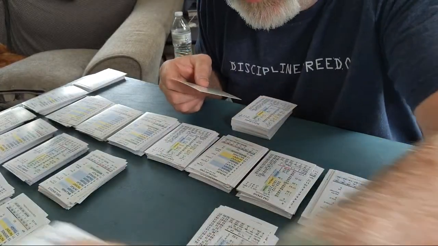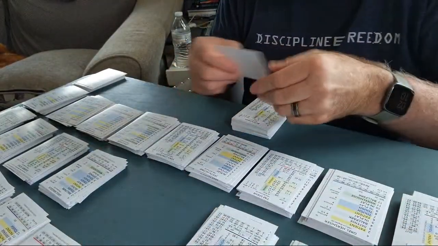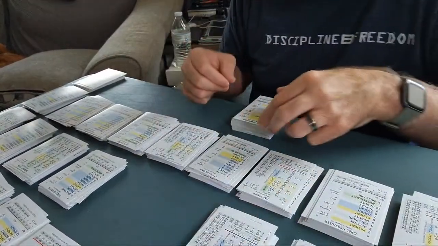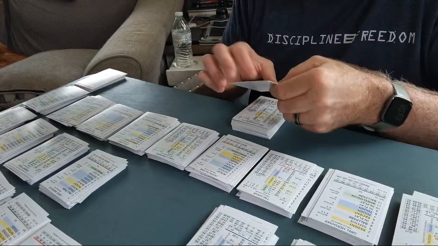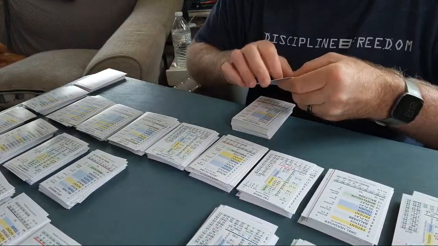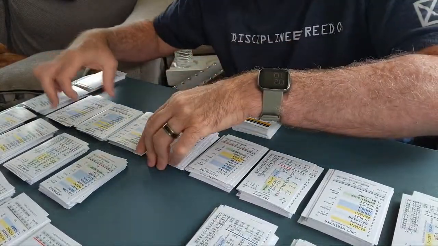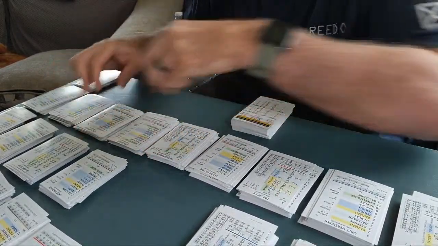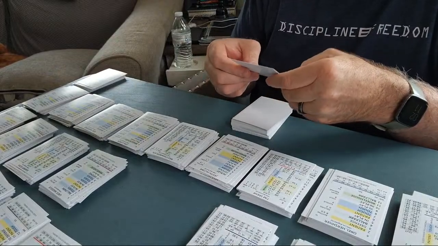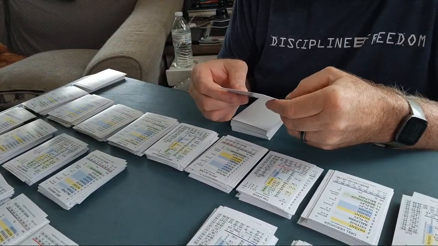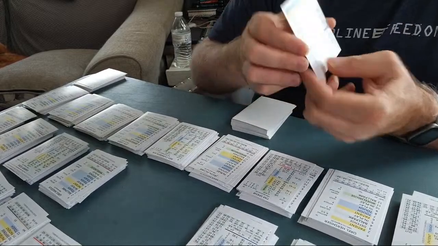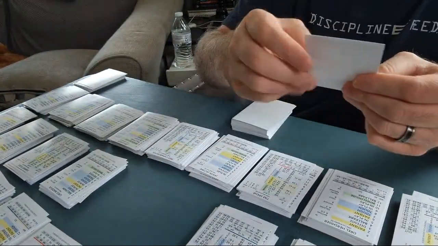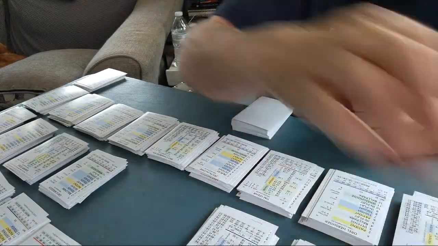Oops, wrong stack. Be careful. Start jumping around. I got to pay attention. Here's Butch Davis for Texas. 17 ABs. Colorado card. Philadelphia. San Diego. Oops. Missed that one too. Here's the Oakland Alameda County Coliseum. 1 to 48 versus lefties. 1 to 29 versus righties. That's pretty good. Pretty good pitcher's park for Oakland.